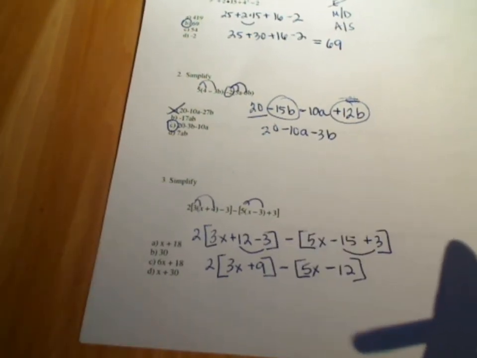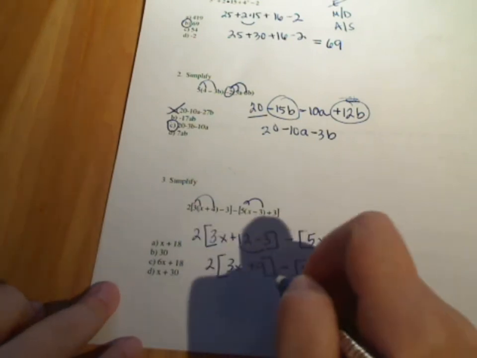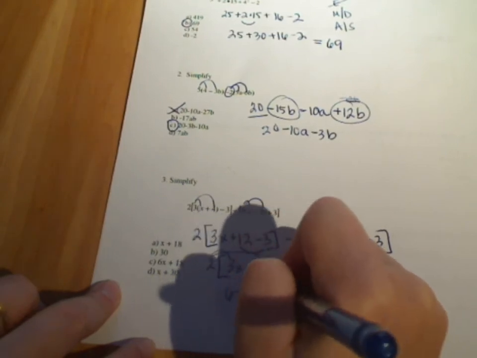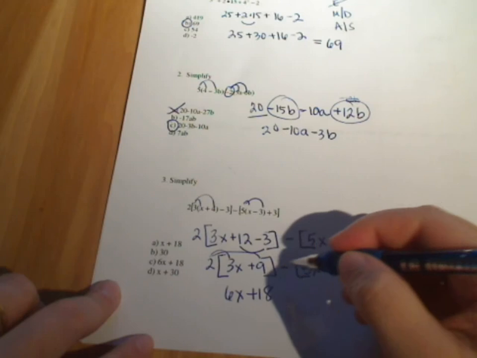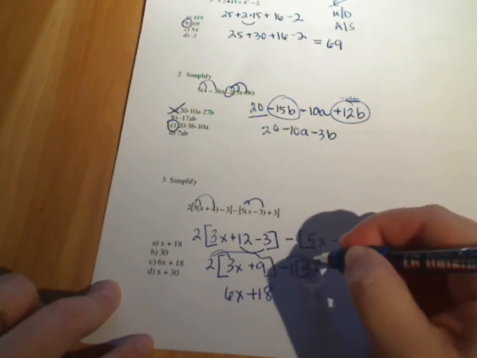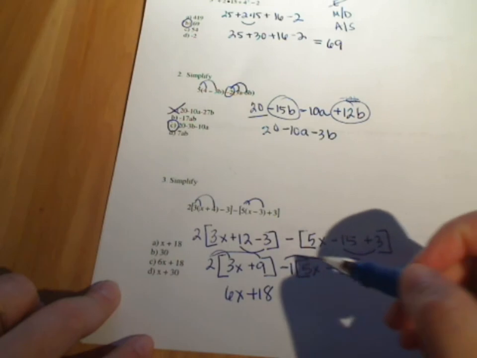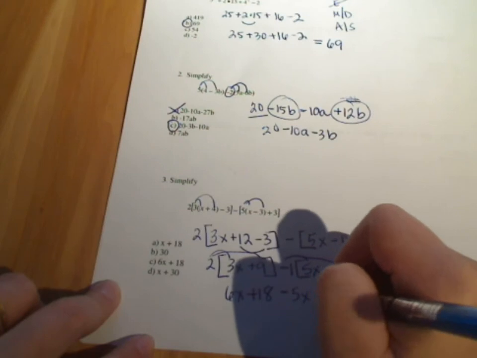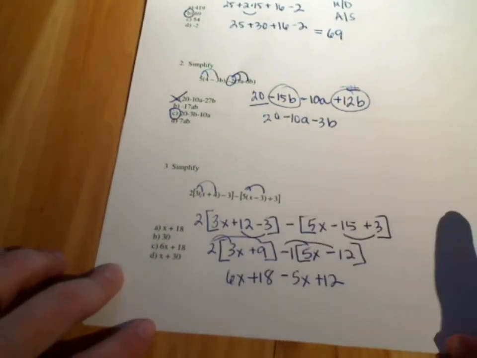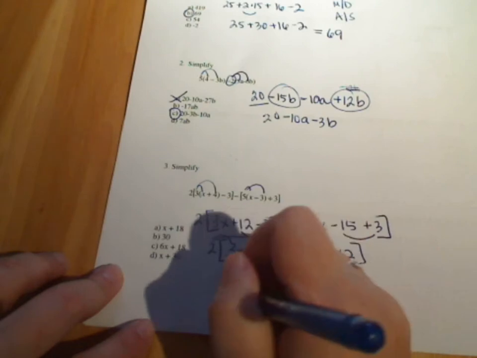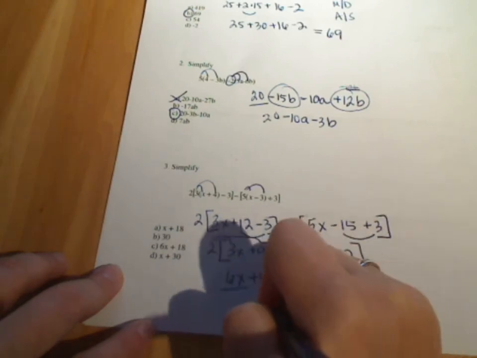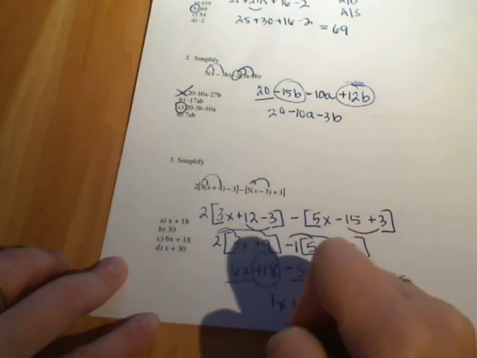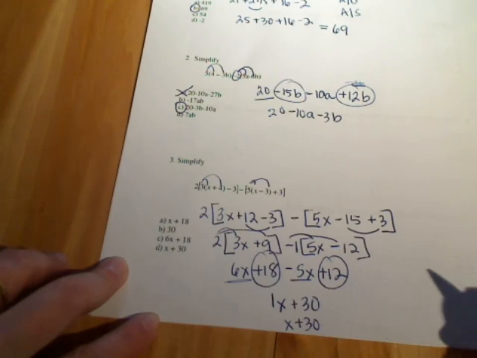Alright, so from there I have my second set of distributing to do. I have the outside to do, so I have 2 times both of those. 6x plus 18. Now this is a negative or a subtraction. This is negative 1 times both of those. So it's saying I'm going to just distribute that negative 1 to both those, say negative 5x plus 12. 6x minus 5x is 1x. 18 plus 12 is 30. So 1x or just x plus 30, which is letter D.